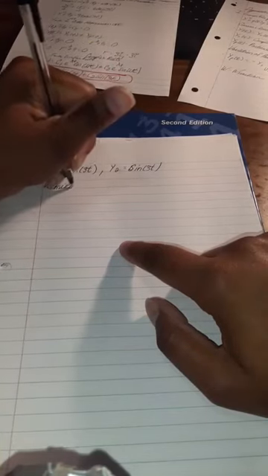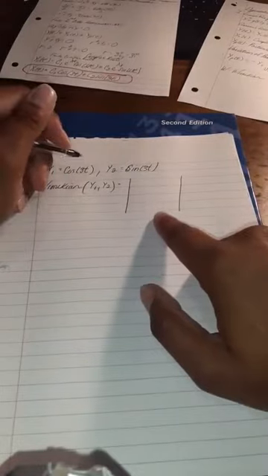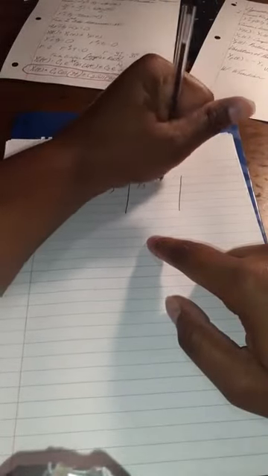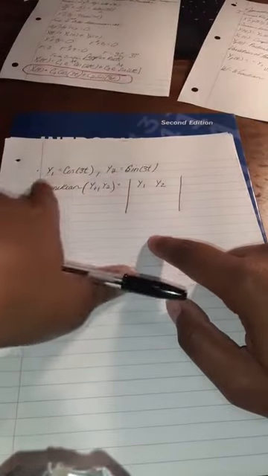Now we need to compute the Wronskian. So let me remind you of the Wronskian. For the Wronskian of y sub 1, y sub 2, we're just going to have our matrix, and we're going to stick in our y sub 1 and our y sub 2, our functions. We'll take the first derivative of both of those.